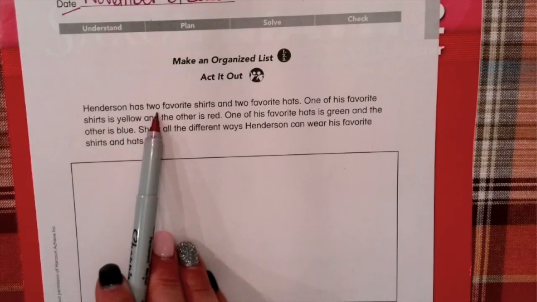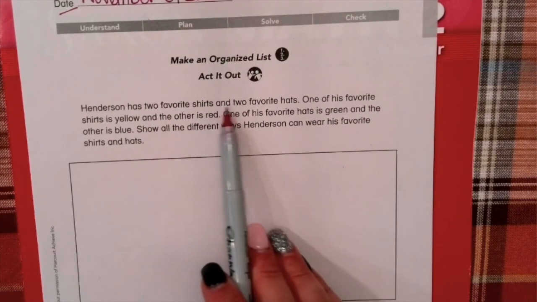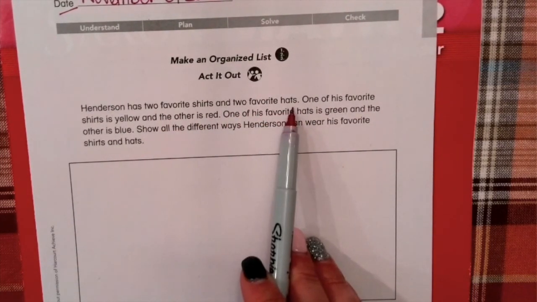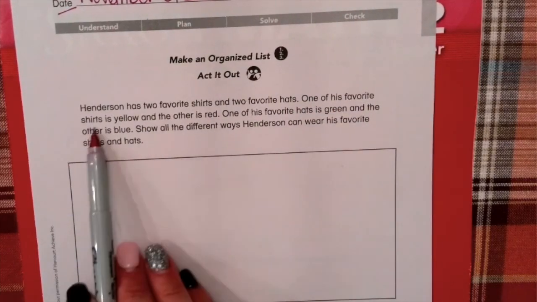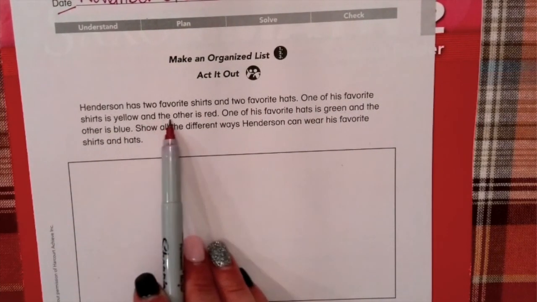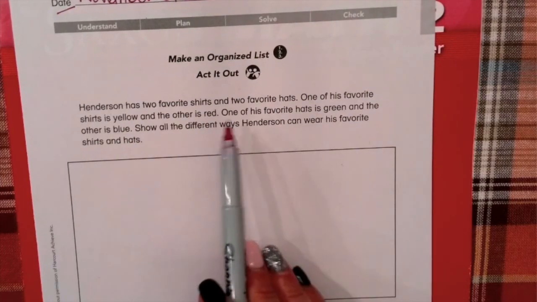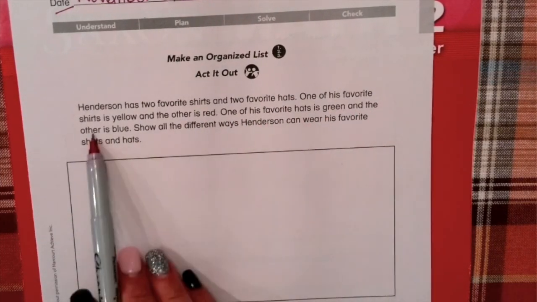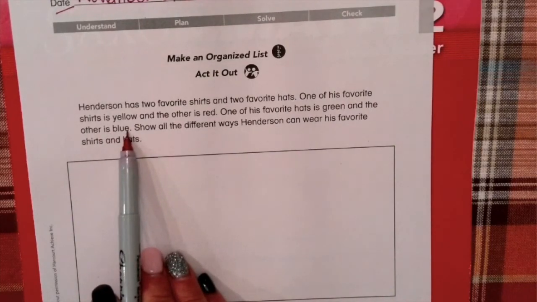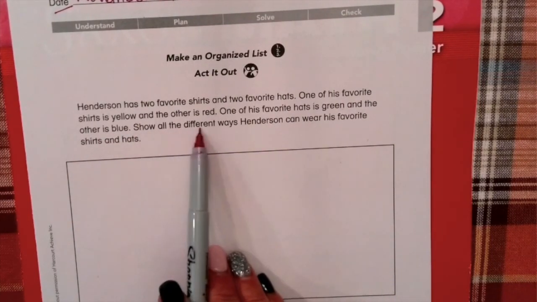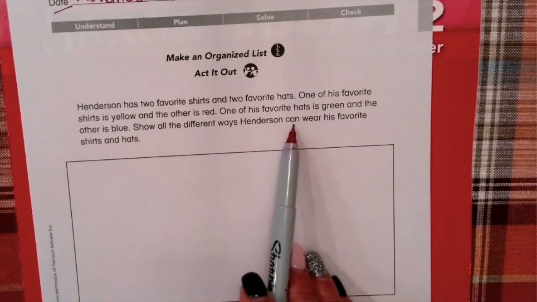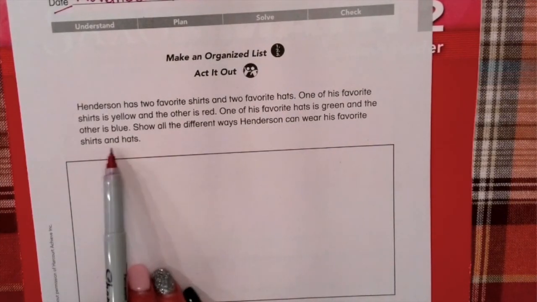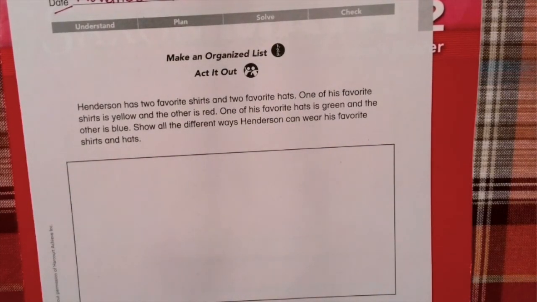Henderson has 2 favorite shirts and 2 favorite hats. One of his favorite shirts is yellow and the other is red. One of his favorite hats is green and the other is blue. Show all the different ways Henderson can wear his favorite shirts and hats.